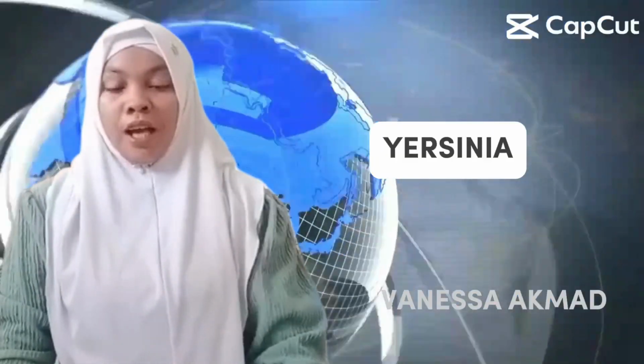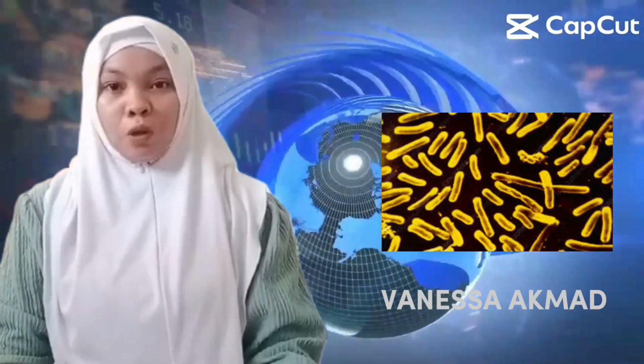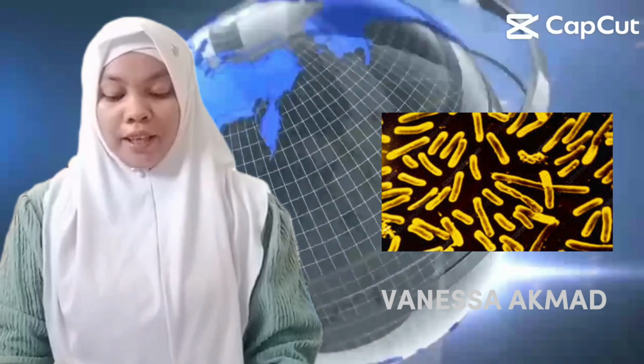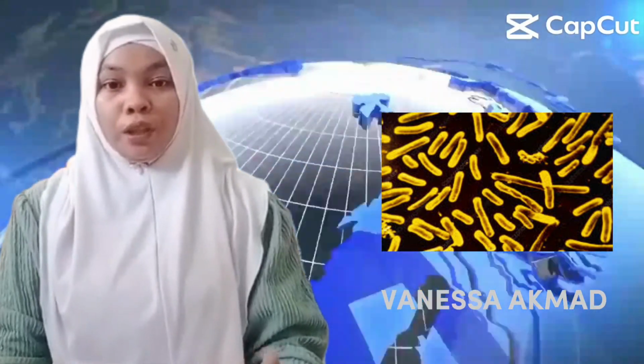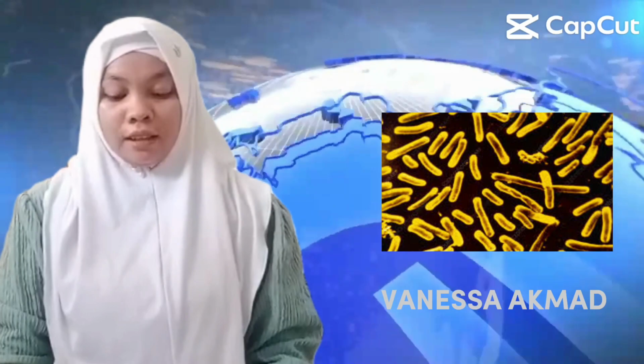Now we will discuss the bacteria Yersinia. Yersinia are typical small gram-negative rods. They are facultative anaerobes, meaning they can survive with or without oxygen. They have a characteristic fibular staining pattern, appearing as a safety pin shape when stained with a certain stain like Giemsa or Wright stain.